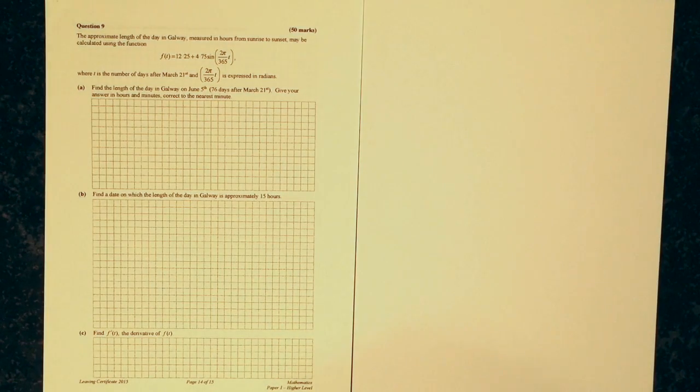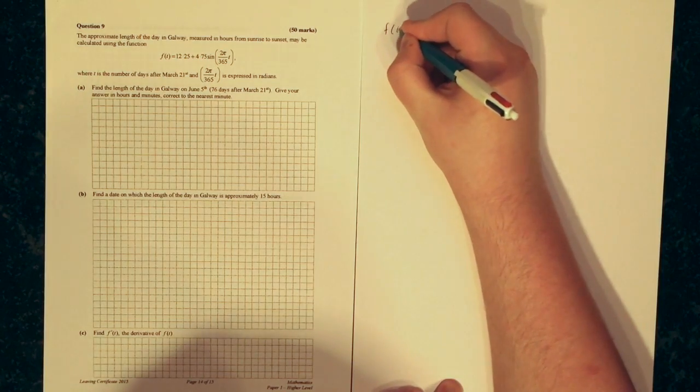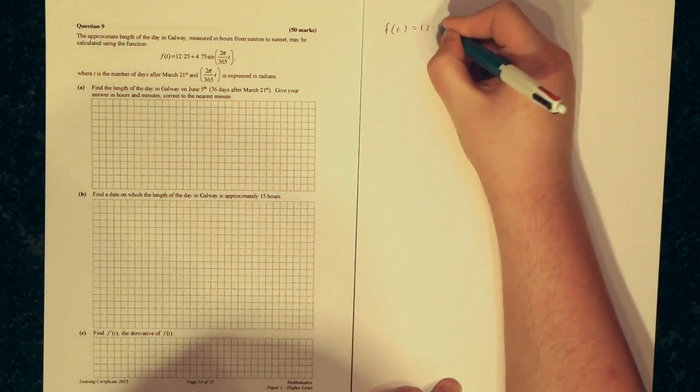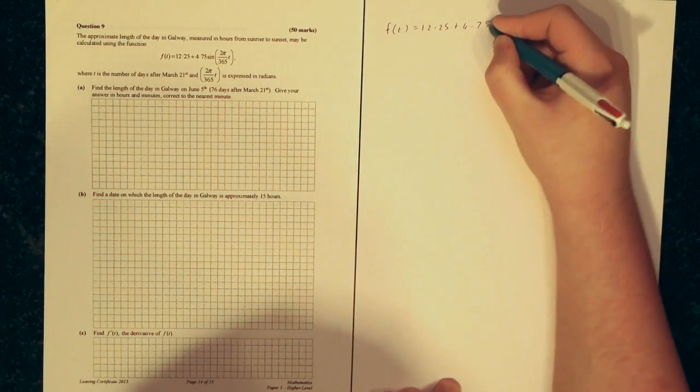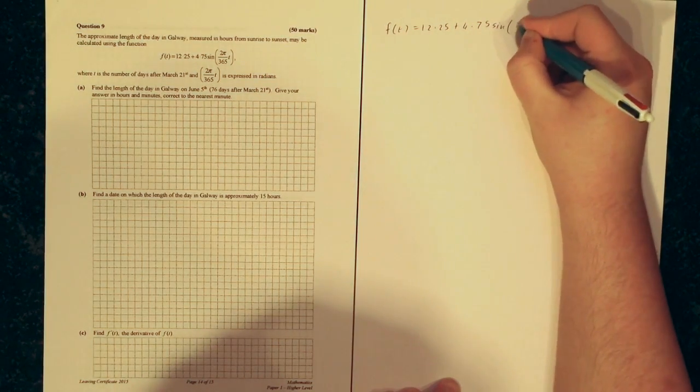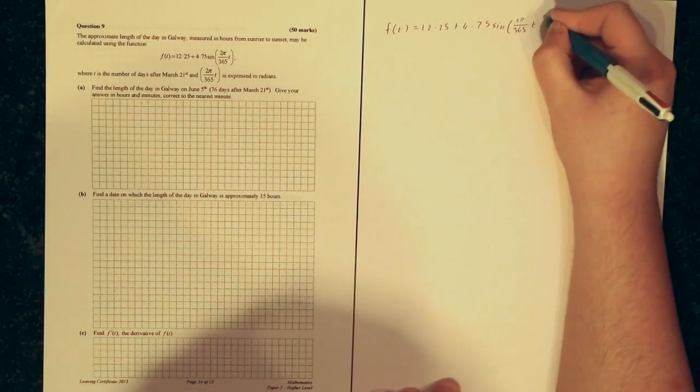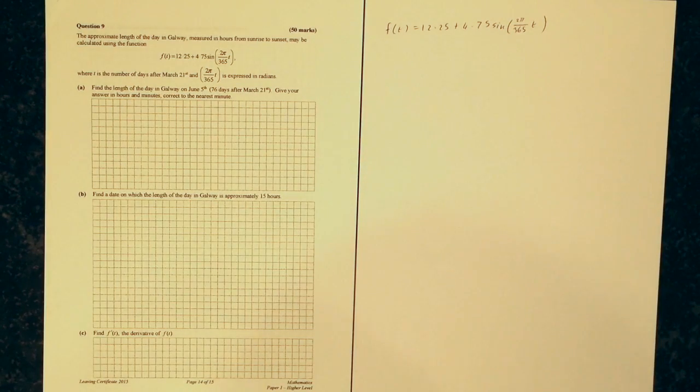Question 9. The approximate length of the day in Galway, measured in hours from sunrise to sunset, may be calculated using the function f of t is equal to 12.25 plus 4.75 sine of 2 pi over 365 t, where t is the number of days after March 21st, and 2 pi over 365t is expressed in radians.